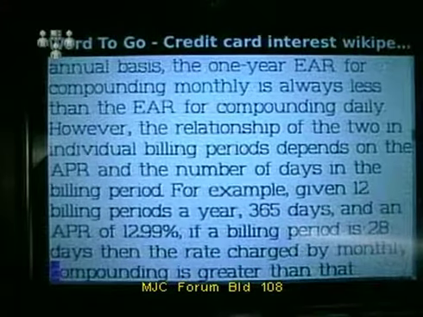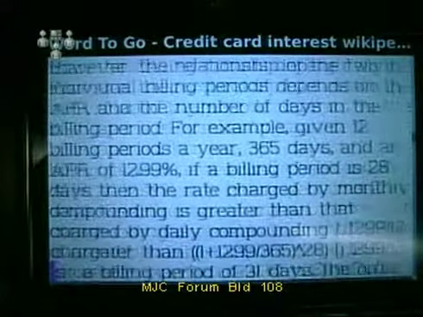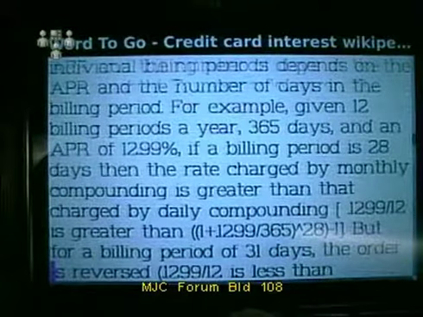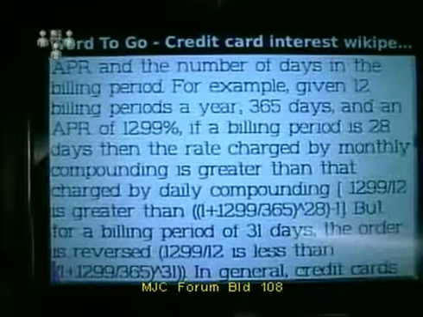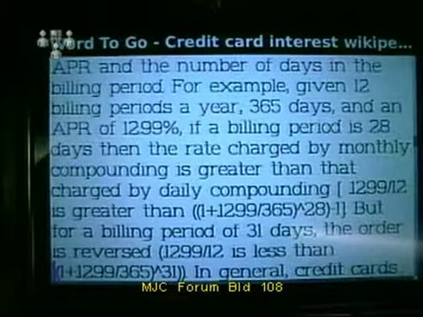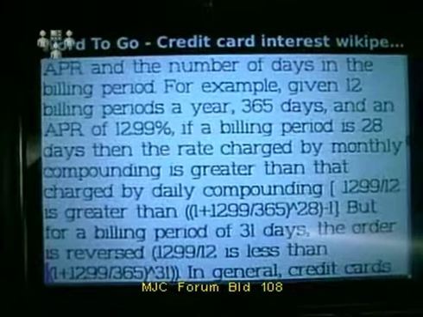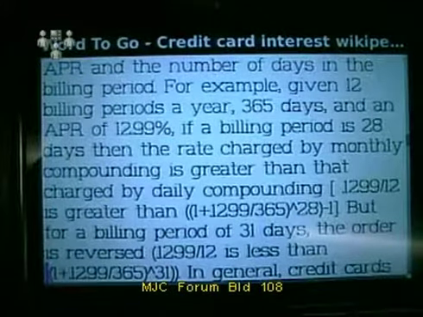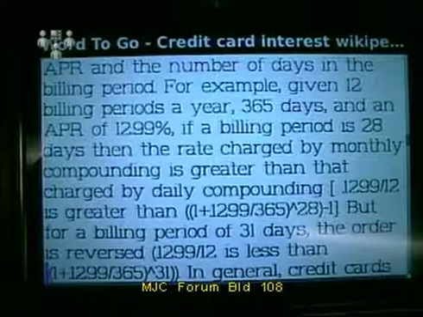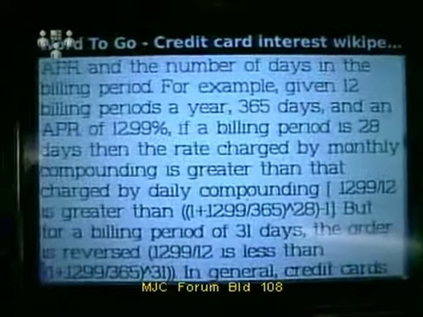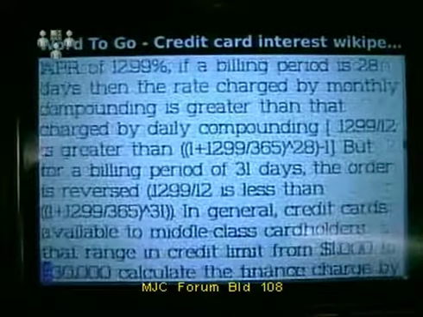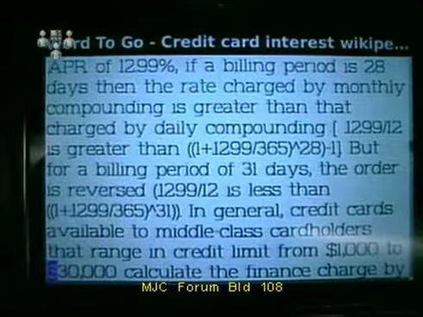So, for example, they used an APR at 12.9%, but came up with an effective rate. Let's see what we have here. They aren't showing daily compounding, and I was going to see if they gave us numbers there that we could compare.